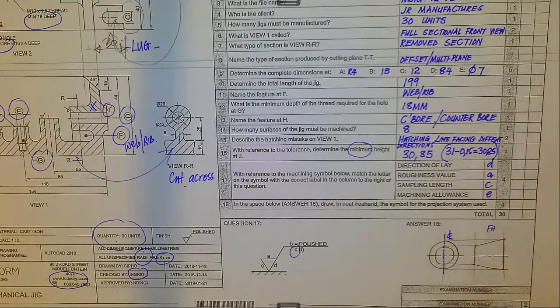Where you don't get the answers, where you don't understand, now refer to the textbook so that next time you face a challenge like that, you should be able to do it properly.